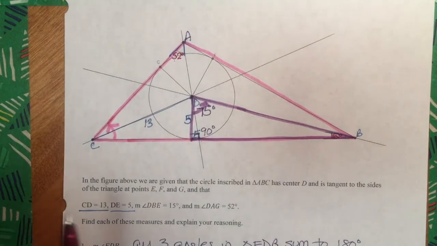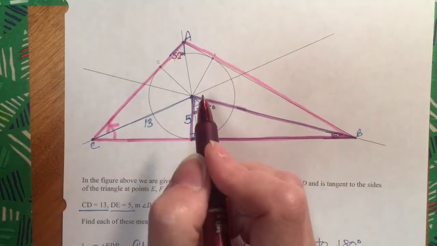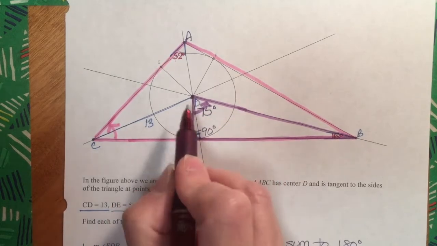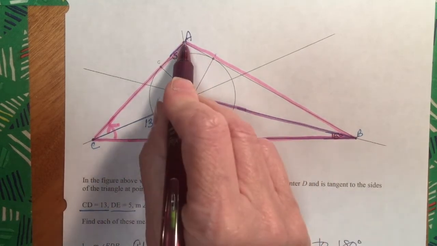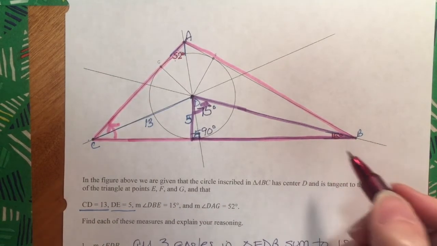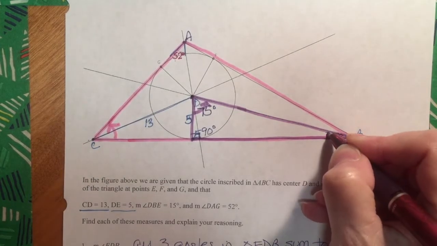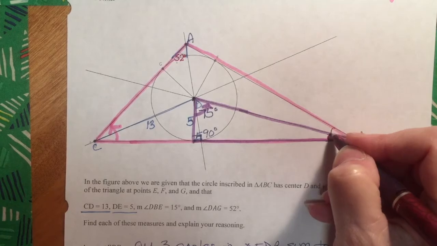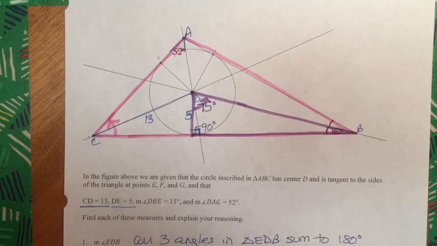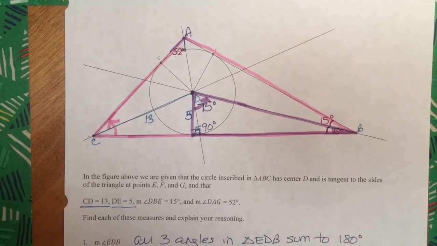Now, another concept that we learned about in Mr. Khan's video, when you watched that one, was that when you have a circle inscribed in a triangle, if you draw segments from the center to those vertices of the triangle, it divides the angles exactly in half. They're called angle bisectors. What that means is that if this angle here is 15 degrees, this angle here is also 15 degrees. All right, so we know this angle is also 15 degrees.